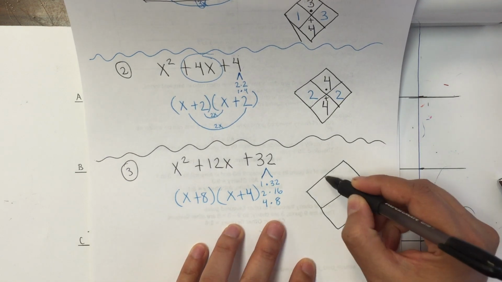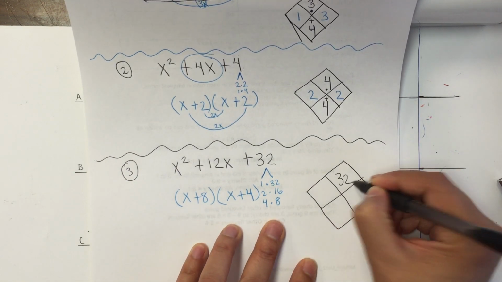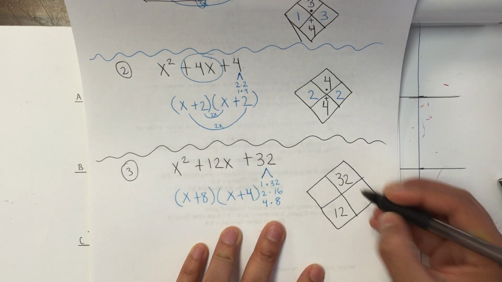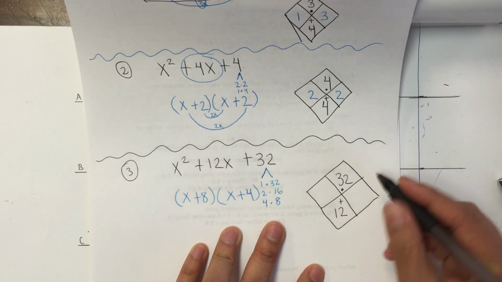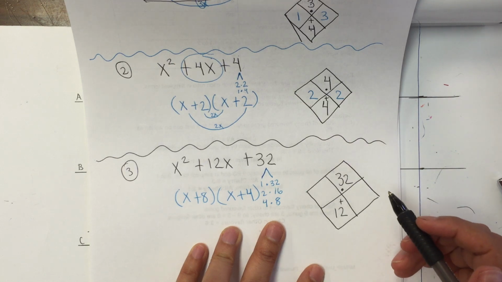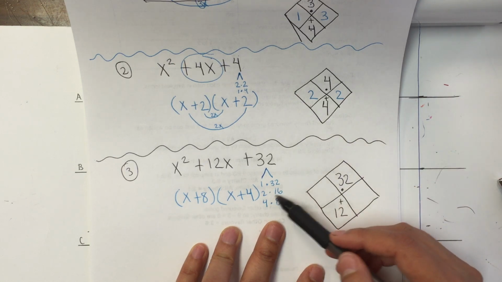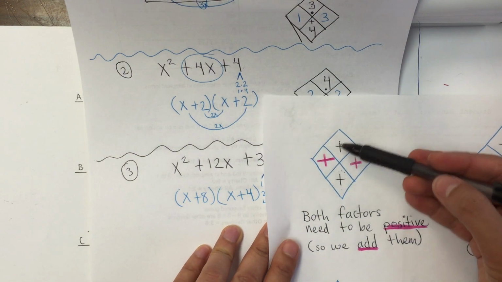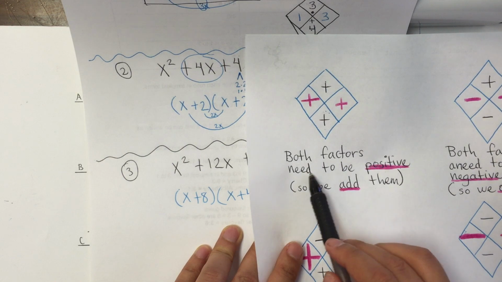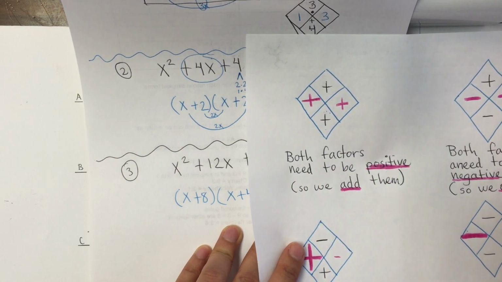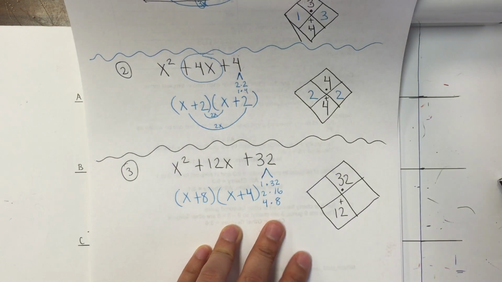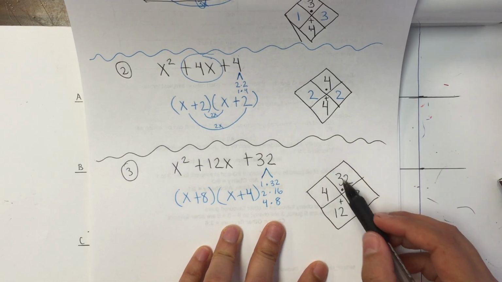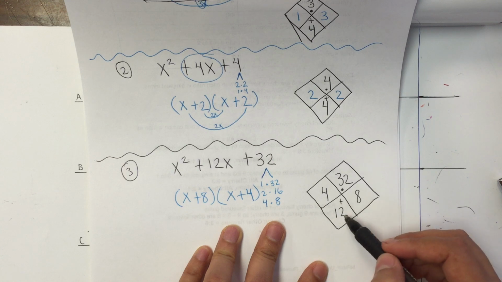you would put again the 32 on top because it's the last number, and then the middle one at the bottom. So what 2 multiply equals 32? Again, you can do the list and see that since both are positive, again, both factors need to be positive, and we're going to add them. So 4 times 8 is 32, and 4 plus 8 equals 12.